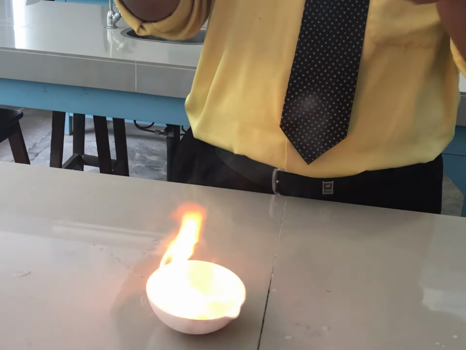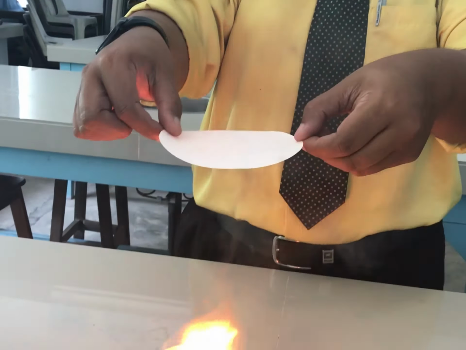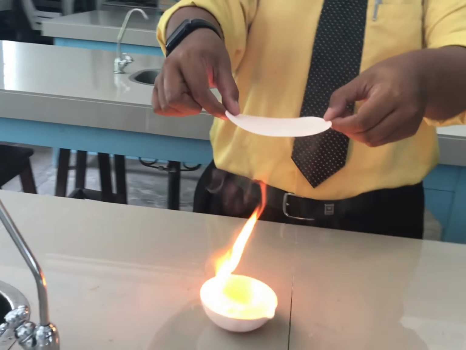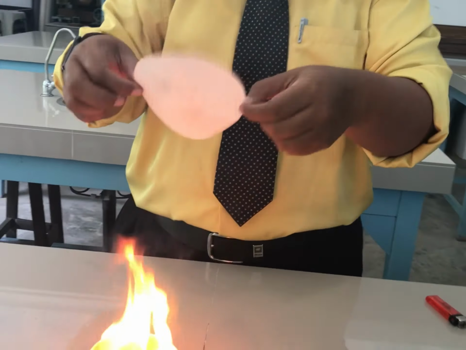Now let's check for soot from the burning of the hydrocarbon. You can see by using the filter paper on top of the flame from the burning hydrocarbon, it produces the black soot, or the black smoke. By using the filter paper, we can collect the soot or the black smoke, right? You can see the production of the soot over here.